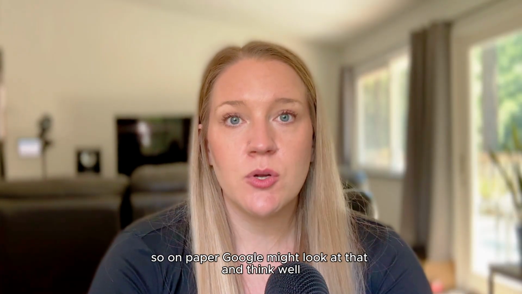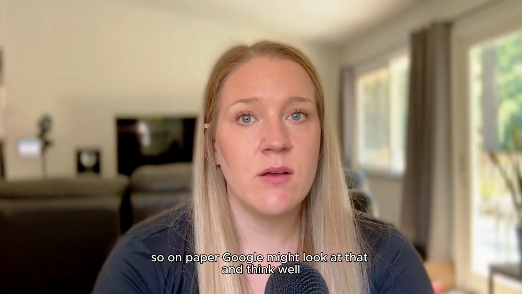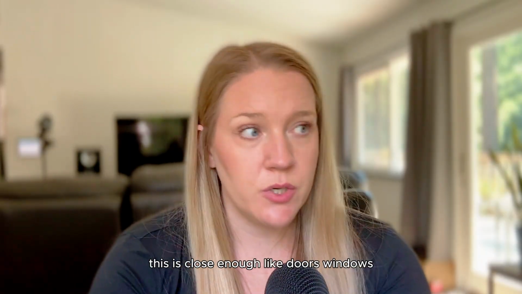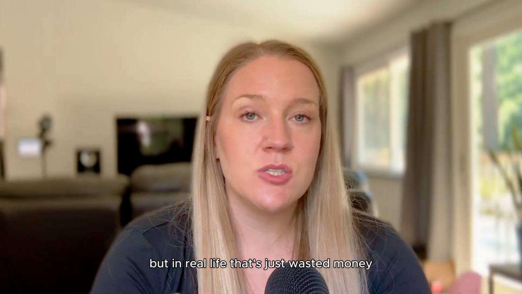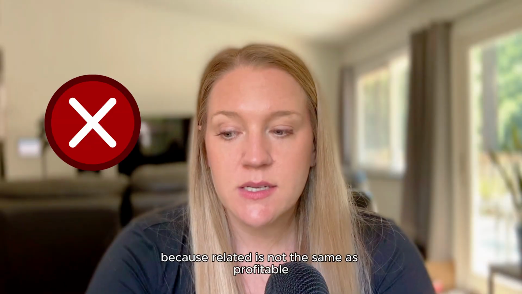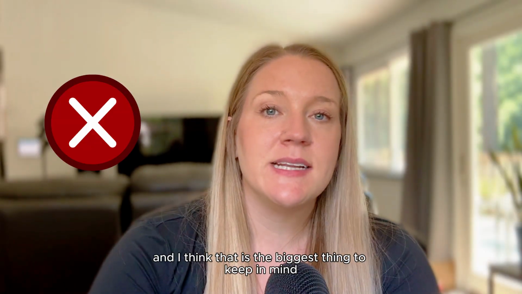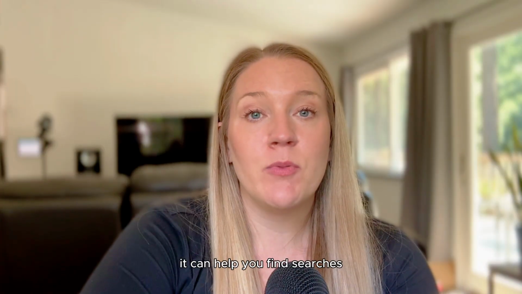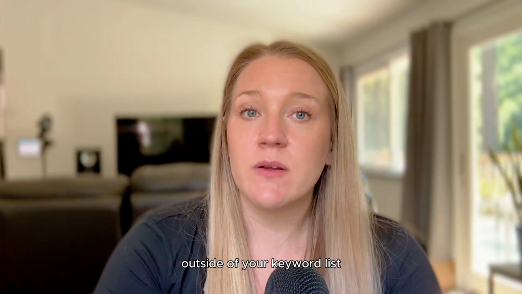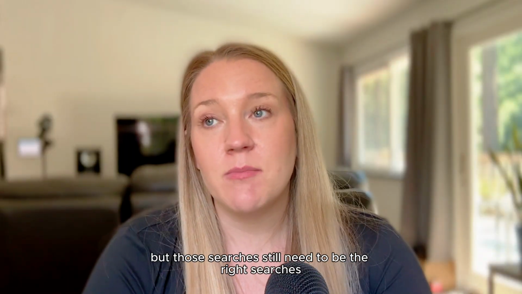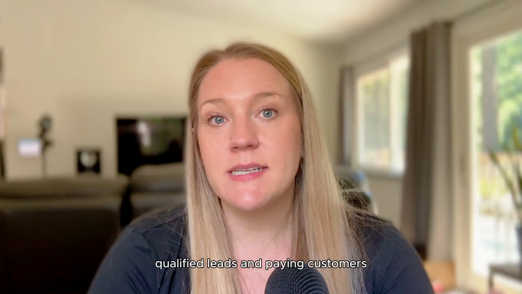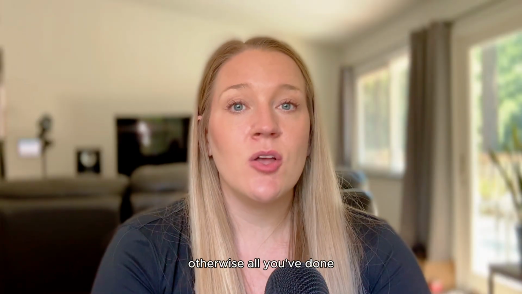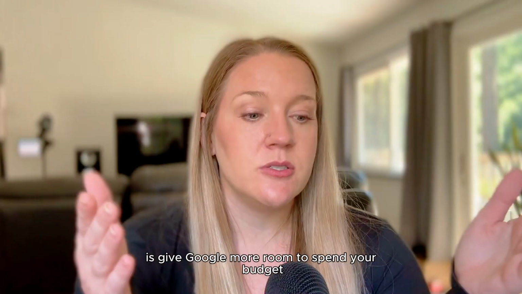So on paper, Google might look at that and think, well, this is close enough, like doors, windows, home improvement, it's kind of related. But in real life, that's just wasted money because related is not the same as profitable. And I think that is the biggest thing to keep in mind with AI Max. Yes, it can help you find searches outside of your keyword list, but those searches still need to be the right searches. They still need to turn into actual qualified leads and paying customers. Otherwise, all you've done is give Google more room to spend your budget.